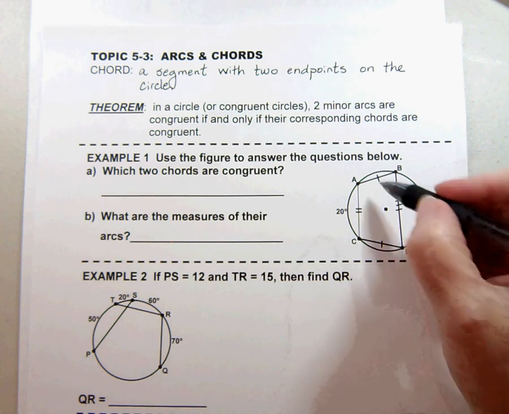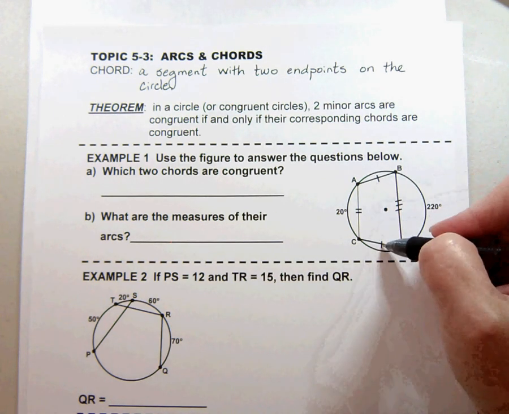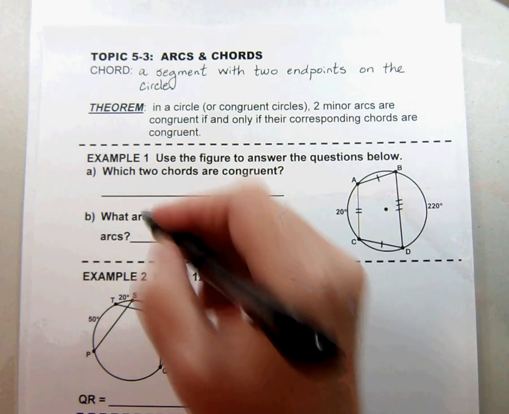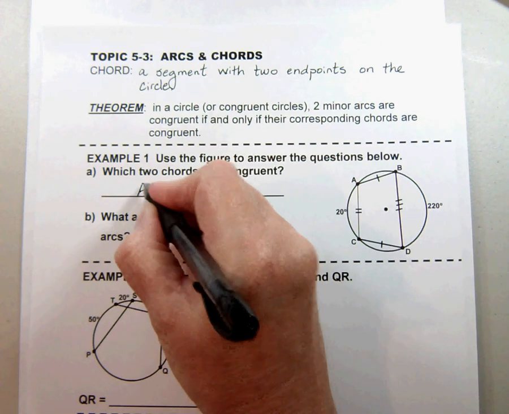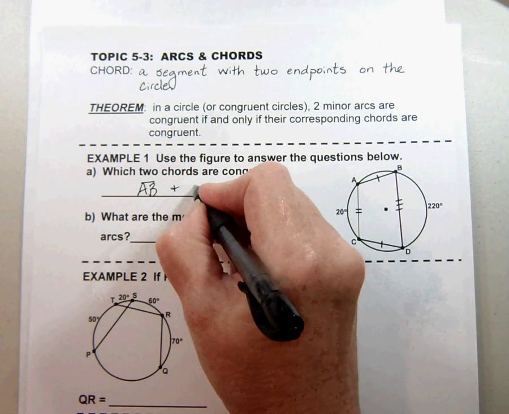well, if they're congruent. See, the markings on this first example have these congruent, so they want to know which of the chords are congruent. That's just from the tick marks. So AB is congruent to CD.